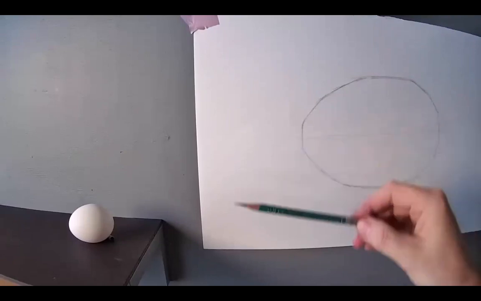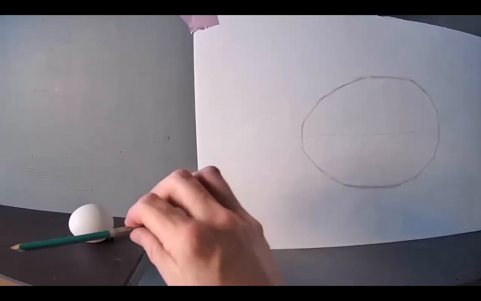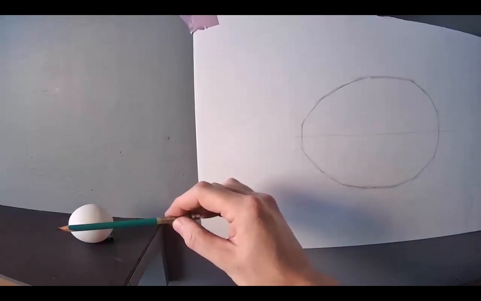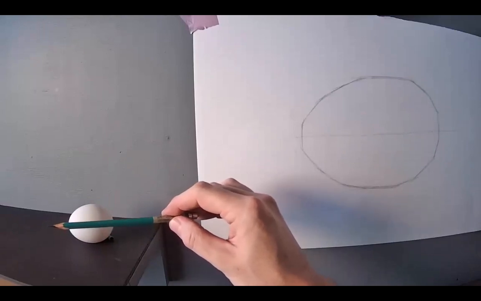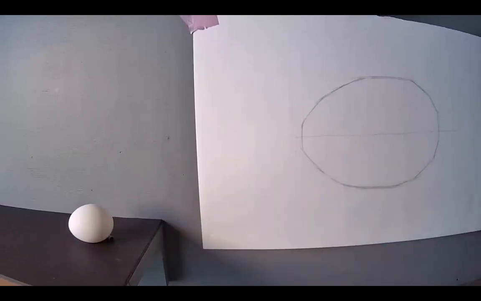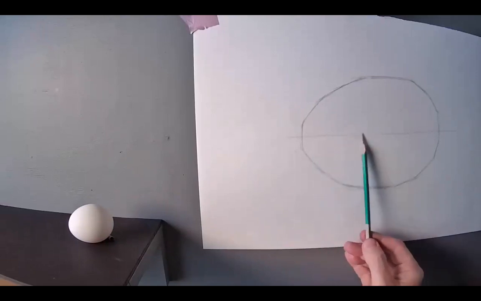In other words, what's the angle the egg is sitting at on the table? So if I were to imagine an axis running horizontally between the two extreme points along the length of the egg, I'm looking at what the angle of that axis is, and it's a slight angle down to the left.